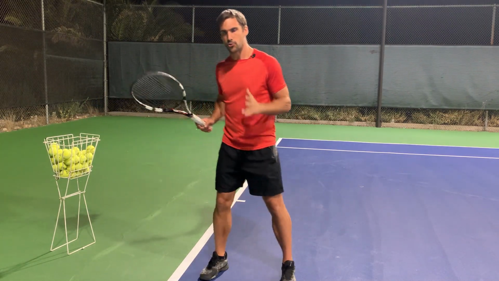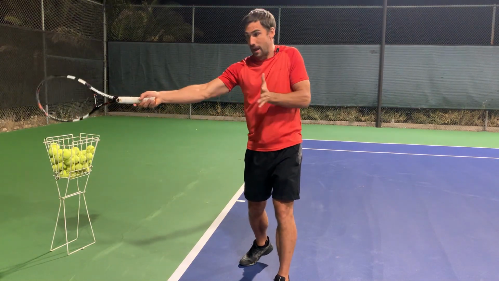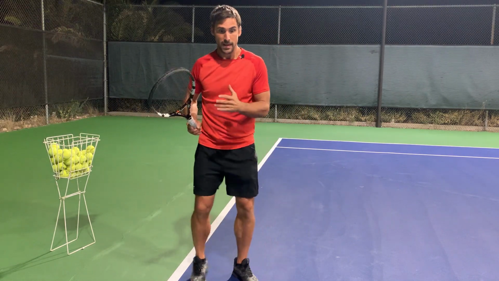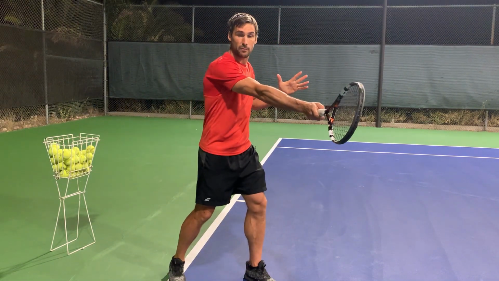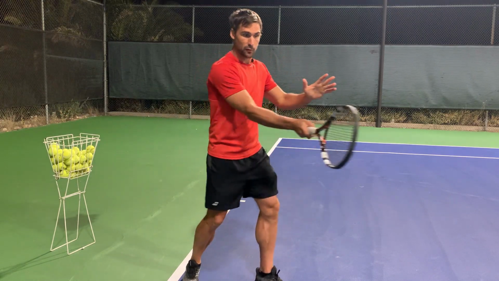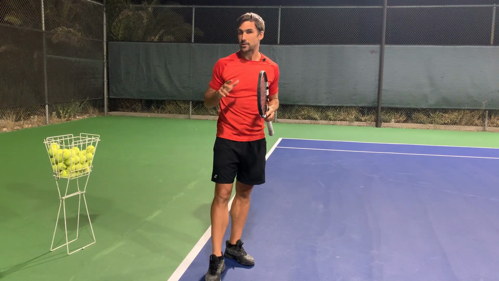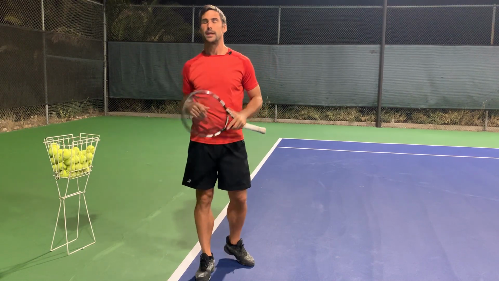Now, for the straight arm forehand, the contact point needs to be a little bit further away, so you have to be further away from the ball, and the contact point has to be a little bit further in front. For the bent arm, the contact point is going to be a little bit closer, and you can afford to have it a little bit further back. And I think that's actually maybe a big factor, but we'll talk about that more in a moment.